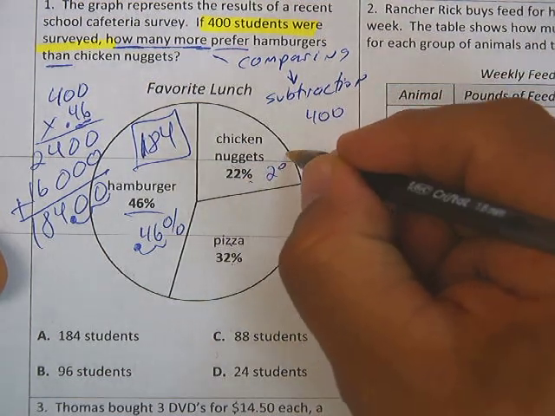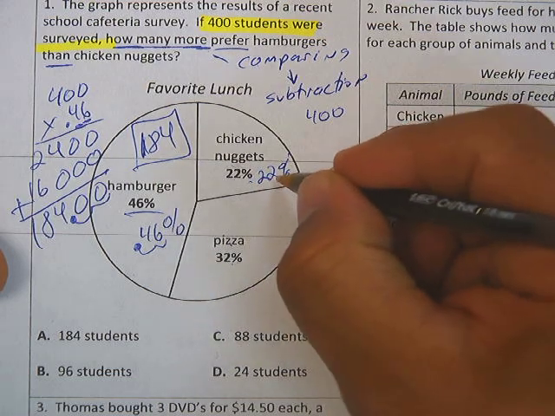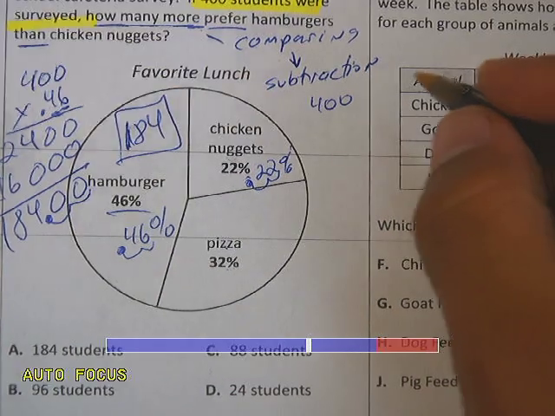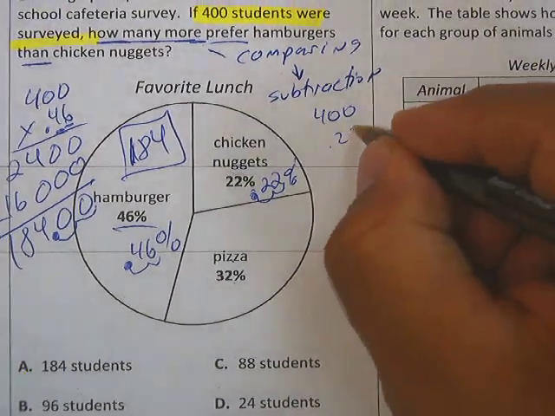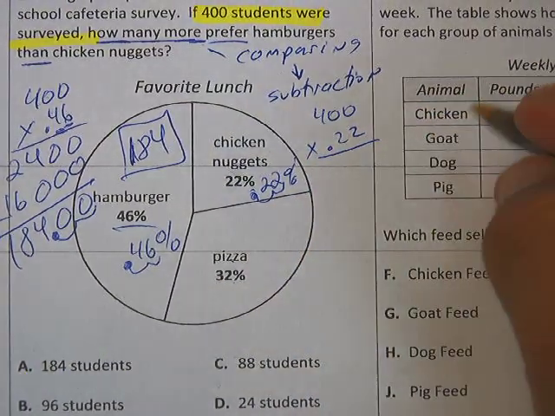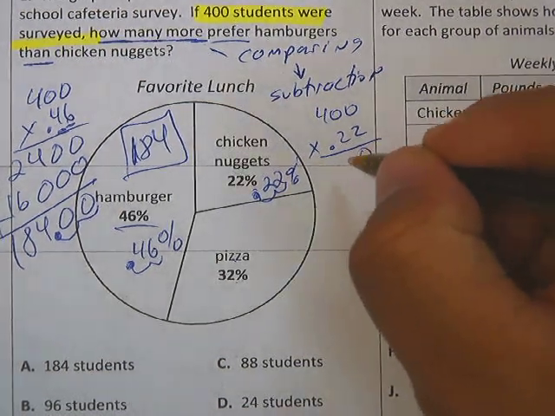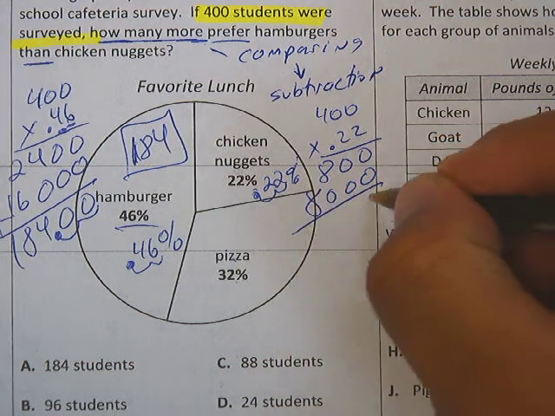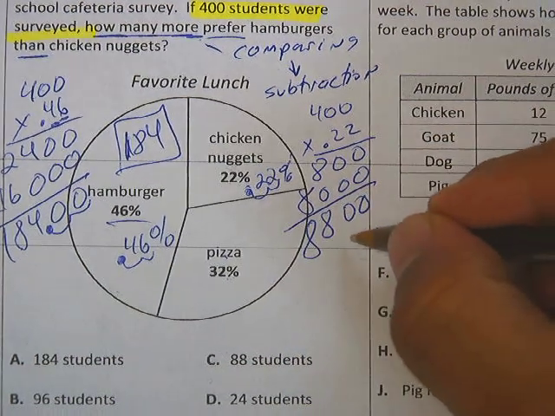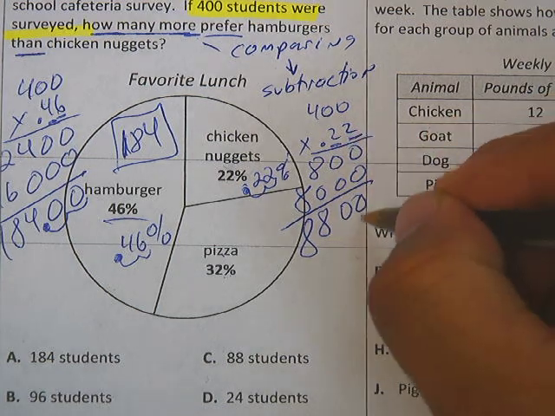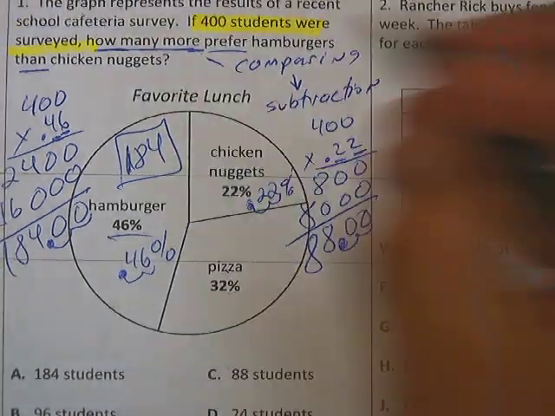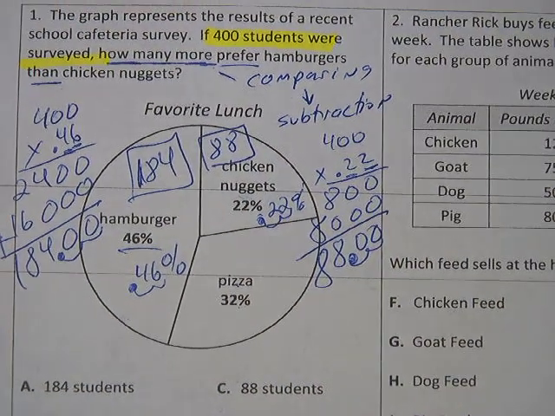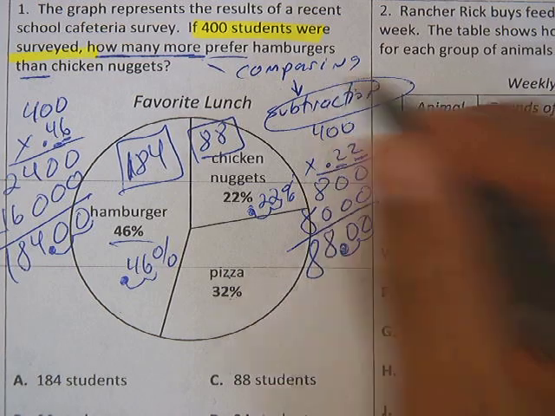Again, 400 times this in decimal, and you must move it 2 times to the left. So you get 0.22. And so I'm going to multiply 400 times 0.22, and I get 0, 0, 8, 0, 0, 0, 8. I add it together, I get 8,800, but there's of course 2 numbers to the right of the decimal, so 1, 2, so it's actually 88. So then 88 students prefer chicken nuggets.